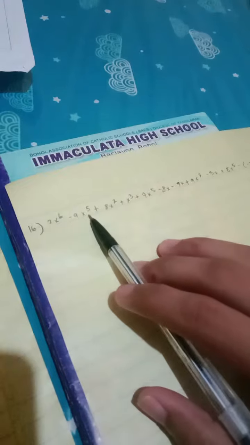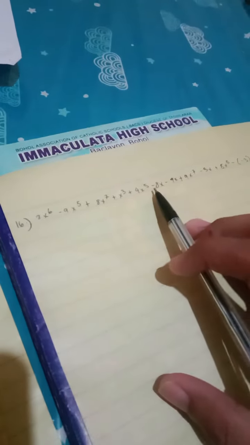So that is the final answer. We have so many numbers over here. We're gonna combine it again. Combine the negative 9x to the power of 5 and 4x to the power of 5 to get the negative 4x to the power of 5.